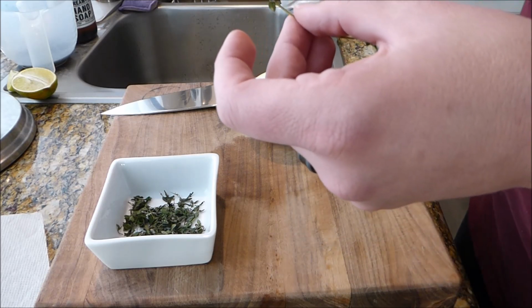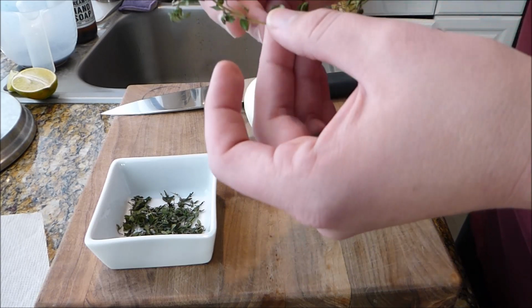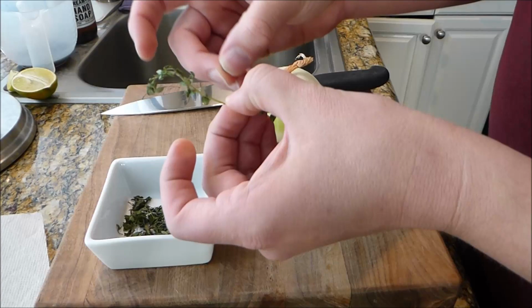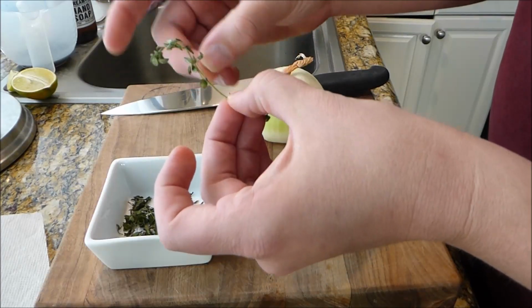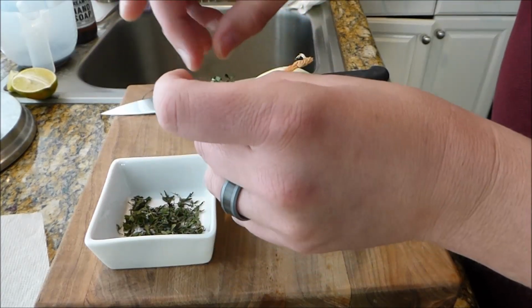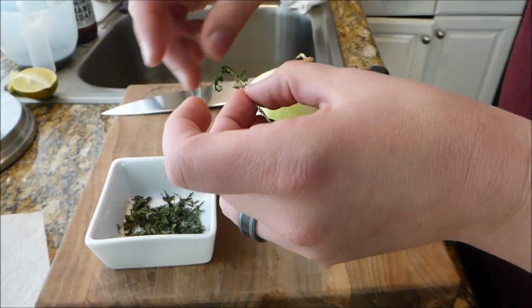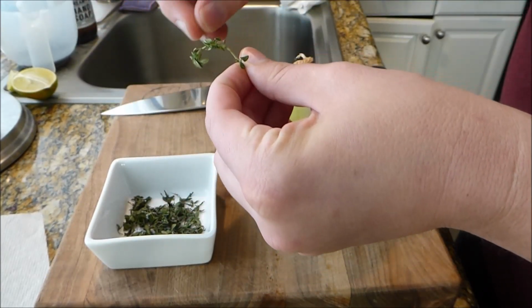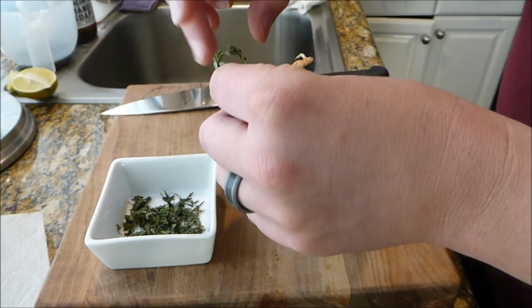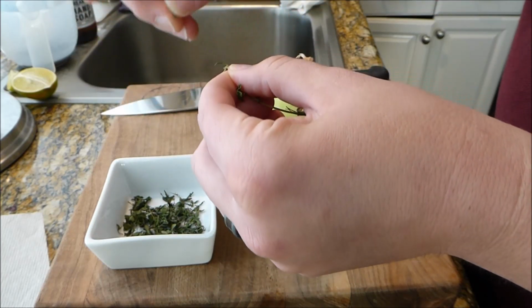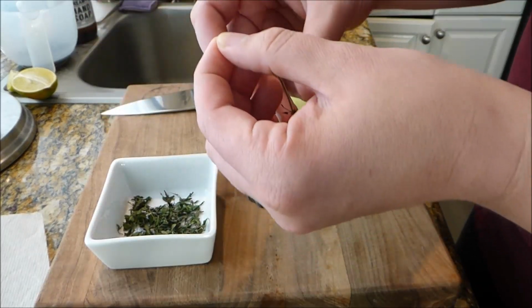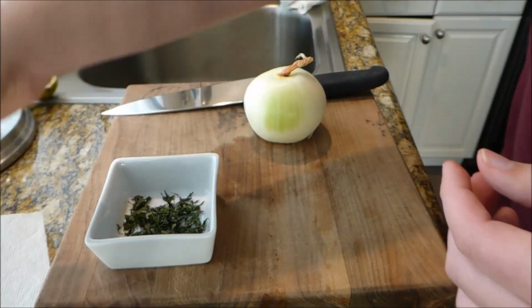Now, a physical change would be if we, for example, took a leaf of thyme and pulled it off the stem. We're not actually making anything new. We're just changing how the thyme looks. If I were to put all this thyme back together with the stems, it would weigh the same as it did when I first picked it up. So this is an example of a physical change on a piece of matter, thyme.